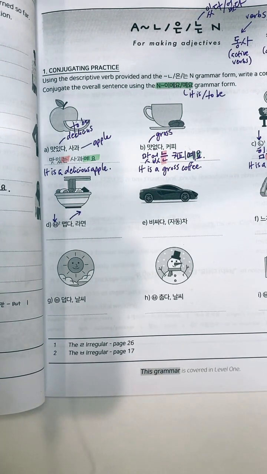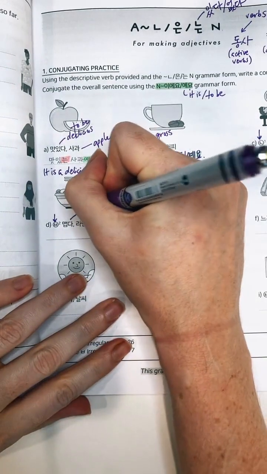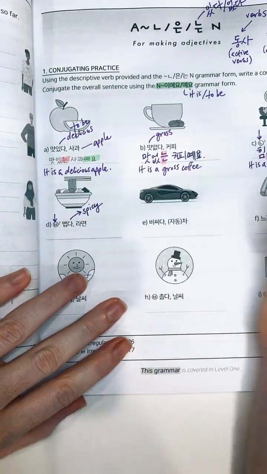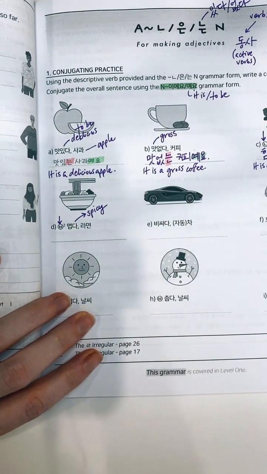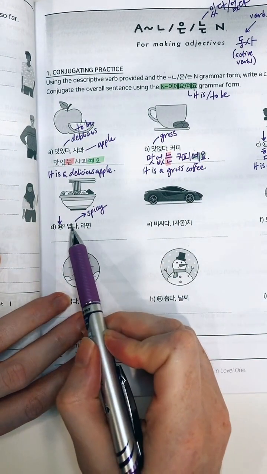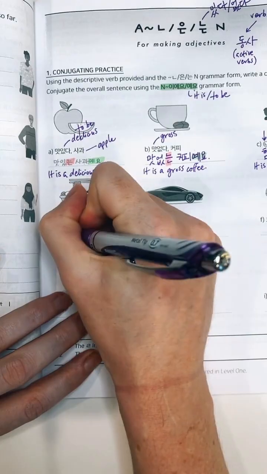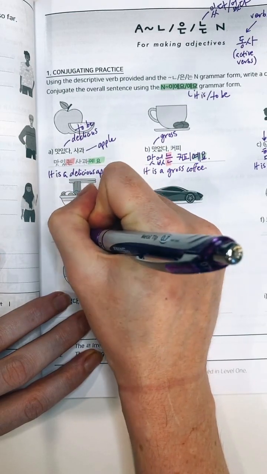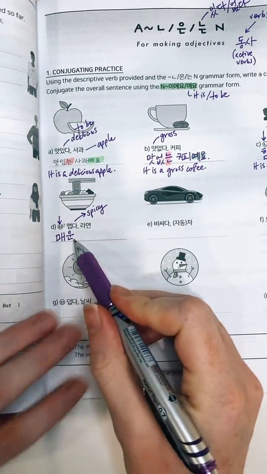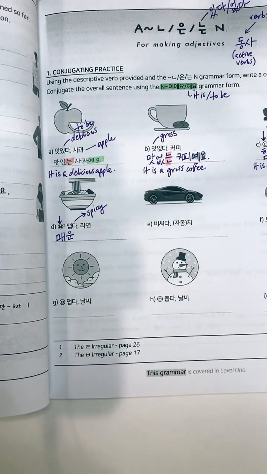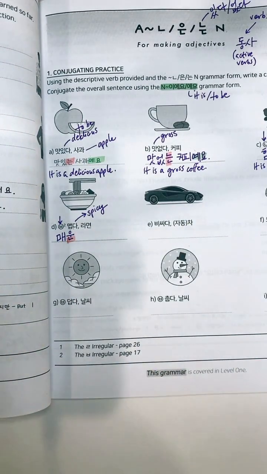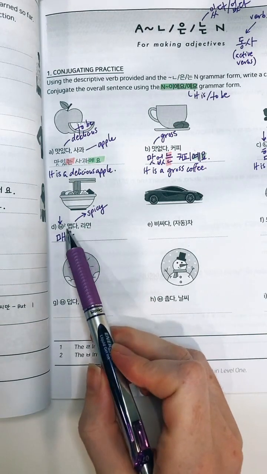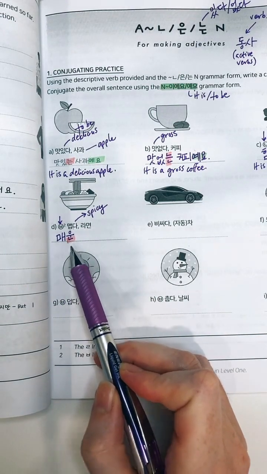맵다. Spicy, Michelle, perfect, yes. It means spicy. So how do we say it is spicy ramen? Well, because it's an irregular verb, this actually becomes 매운. If you need practice with the verb irregular, you can go back to the start of this book where we practice and learn the verb irregular conjugation. But 맵다 becomes 매운.